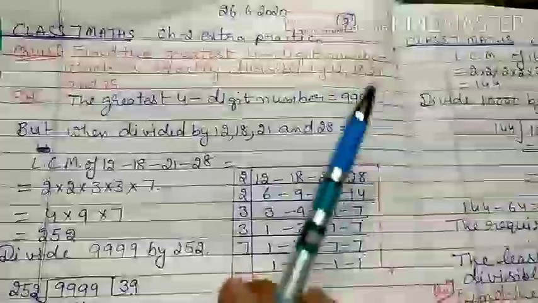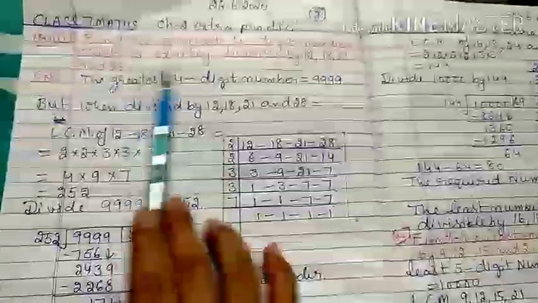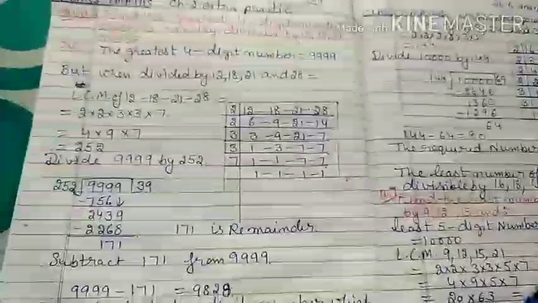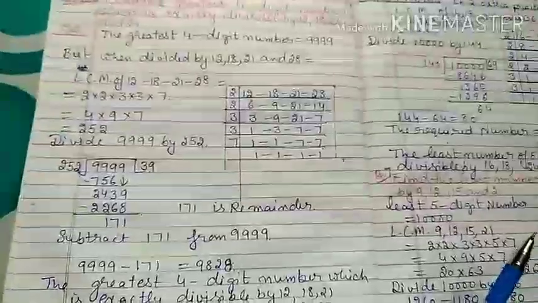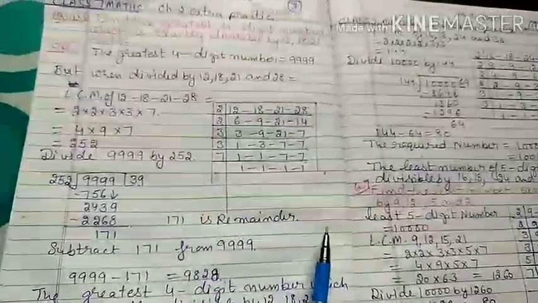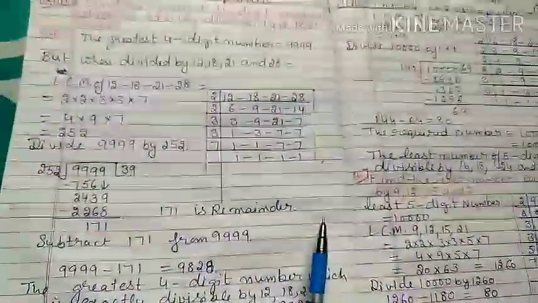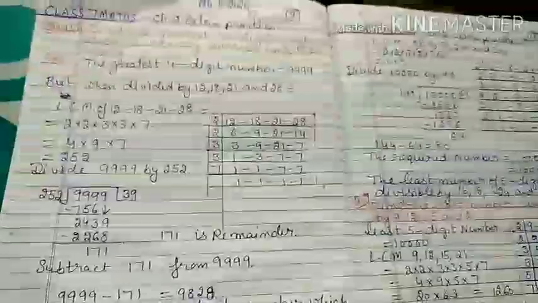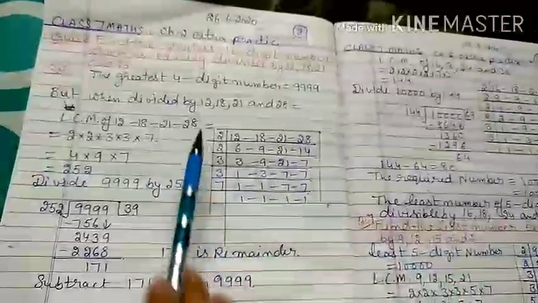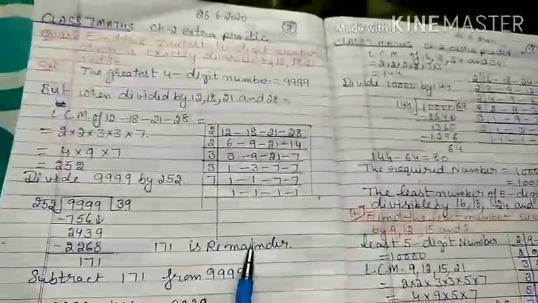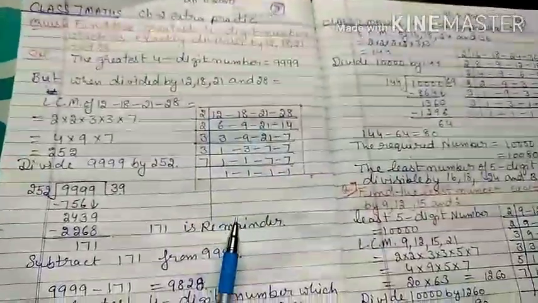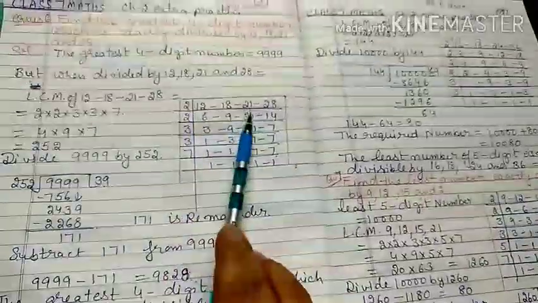Now the sixth question is: find the greatest 4-digit number which is exactly divisible by 12, 18, 21 and 28. First, we consider the greatest 4-digit number, that is 9999. If I check with the greatest 4-digit number, it should be divisible by all these 4 numbers. So for that, first I will find the LCM of these 4 numbers: 12, 18, 21, 28.